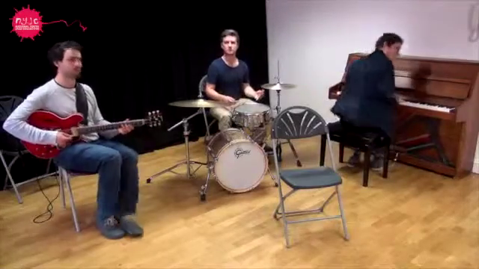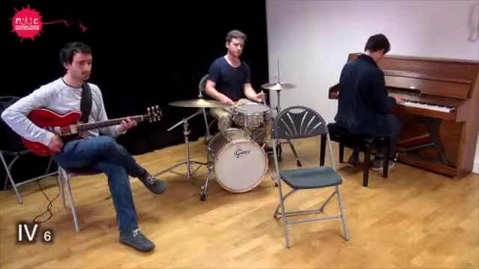Now have a go at playing the guide tone lines for the bridge, and once you've got those under your fingers, use them to improvise. Here we go.